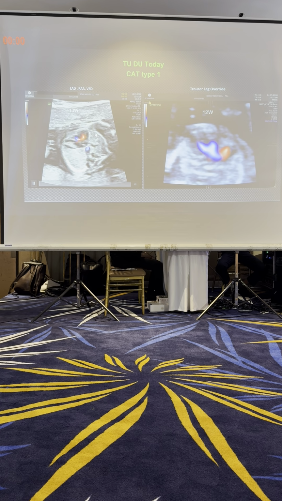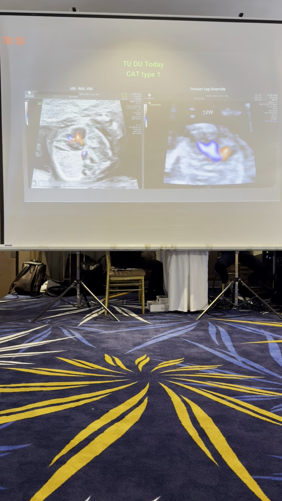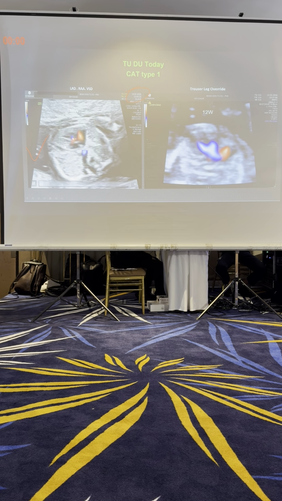This is a patient I scanned today, showing the aorta sitting to the right of the spine, so that's the 14th of May, this morning. And this is the aorta, which is sitting to the right of the spine. And when you look at the heart, the apex of the heart is rotated to the left. So I've got two findings in this baby. I've got a left axis deviation and I have a right aortic arch. These are the clues that there's an abnormality.